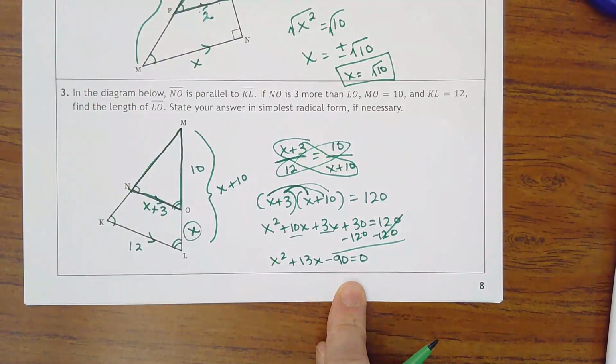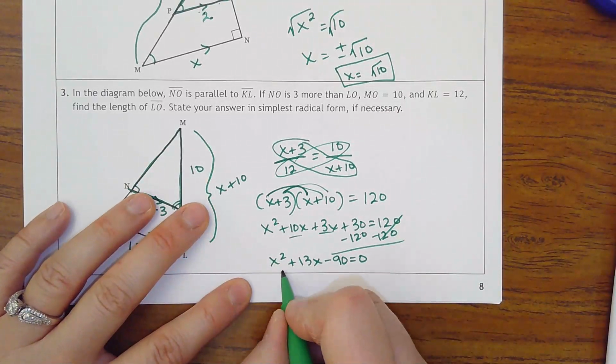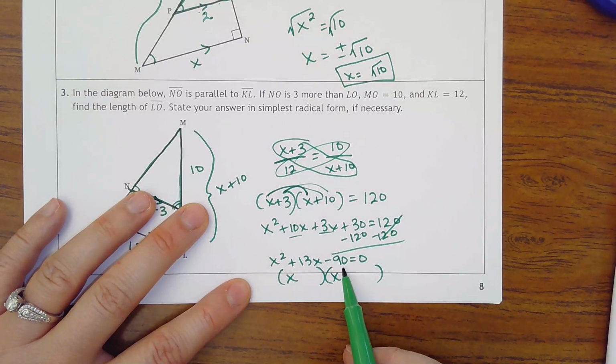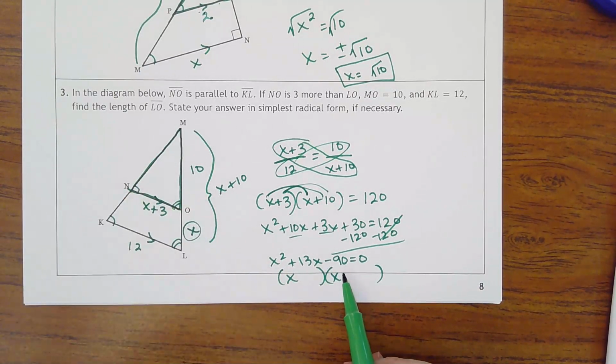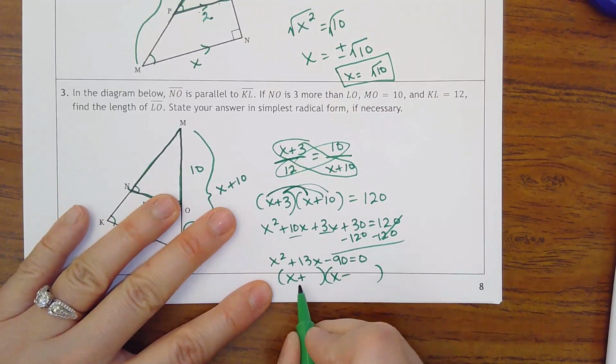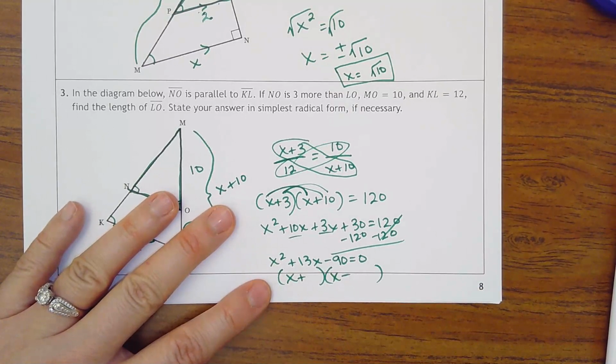Now I factor it again to try to get the solutions. So I should know that it had to be X times X. I need two numbers that multiply to make 90 and subtract to make 13, because I know I have a positive and a negative number to multiply to get 90. So it's not 9 and 10.